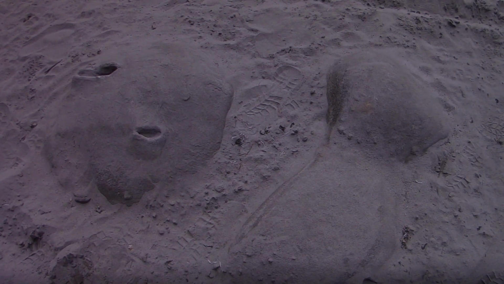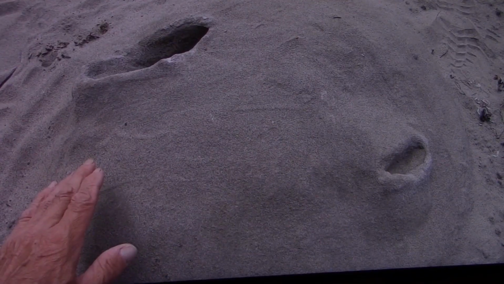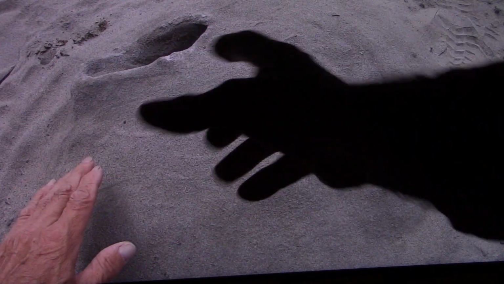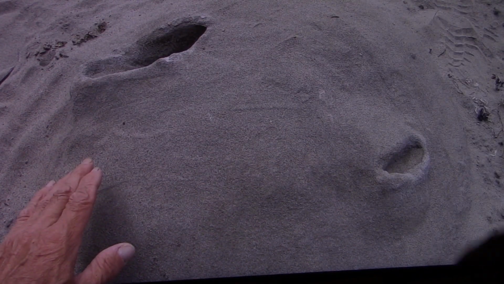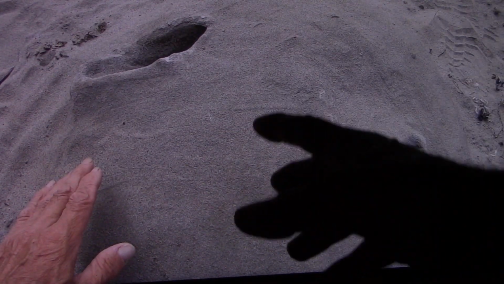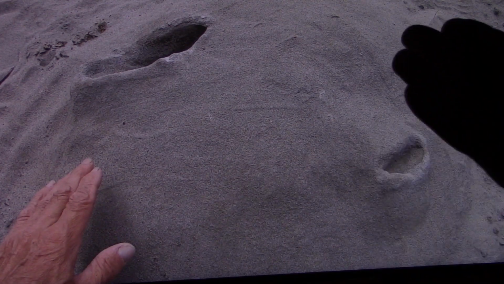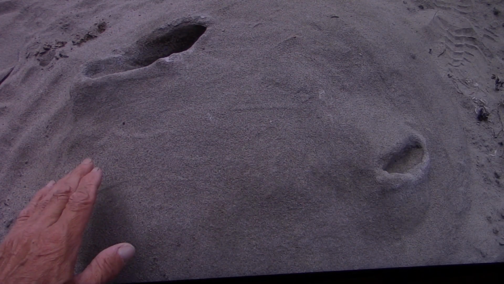Now, I'm also realizing that the interstitium is not all the same in the body. It's different in different areas of the body. Okay, there's where the straps would have connected. This thing would have been bigger too. It's all eroded down. But you can absolutely see with your own eyes that this is biological and not geological. None of this is.